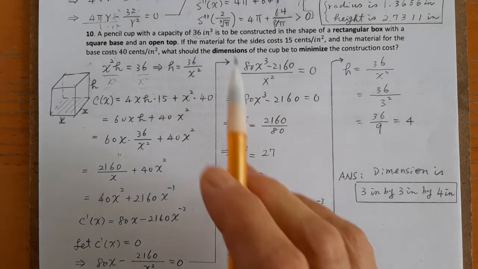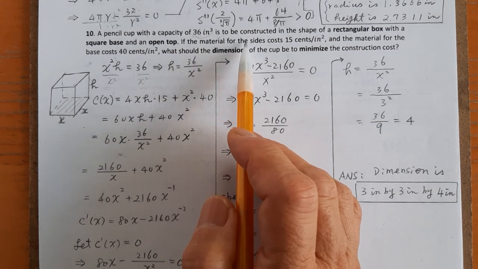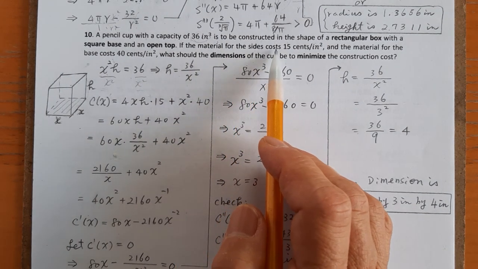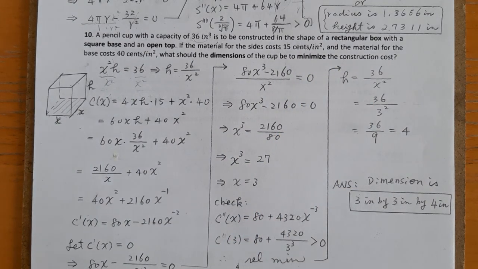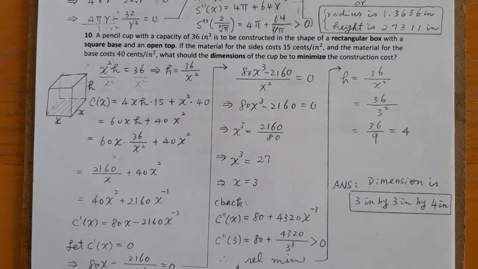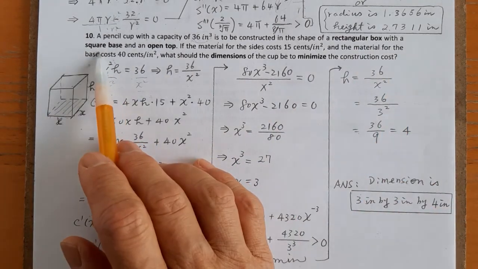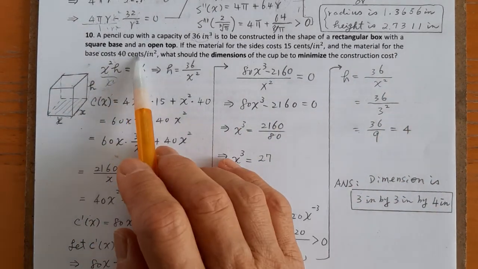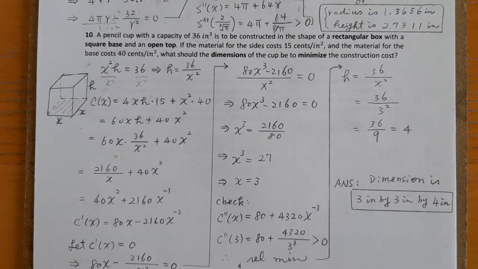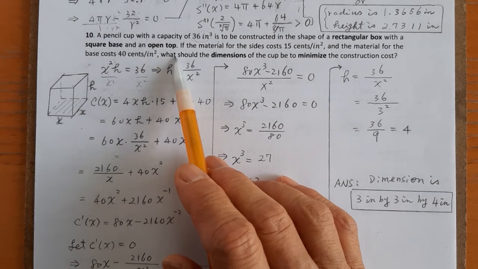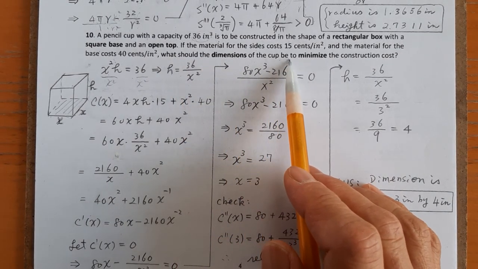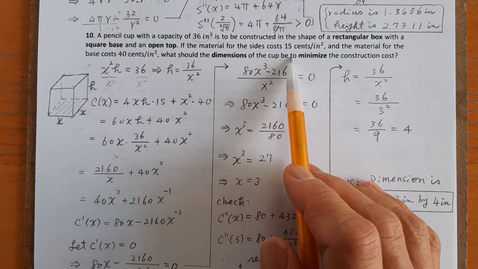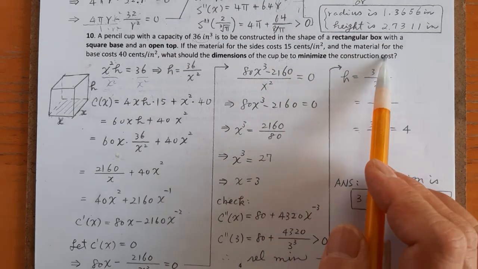Second one: if the material for the sides costs 15 cents per square inch, and the material for the base costs 40 cents per square inch, then it asks, what should the dimensions of the cup be to minimize the construction cost?